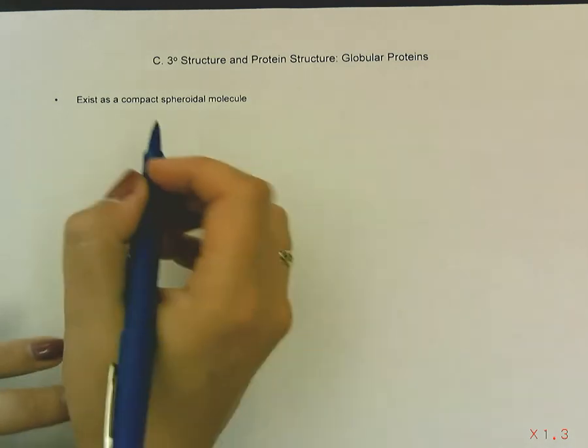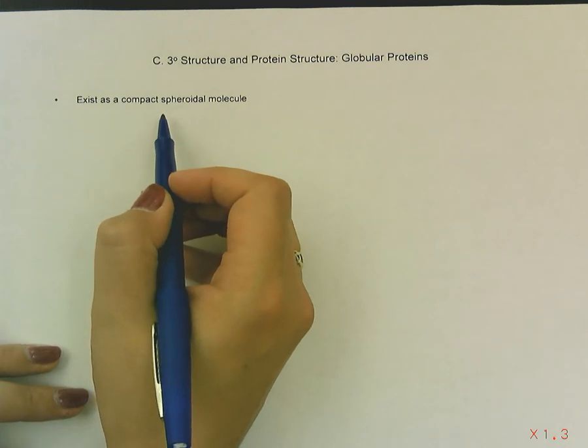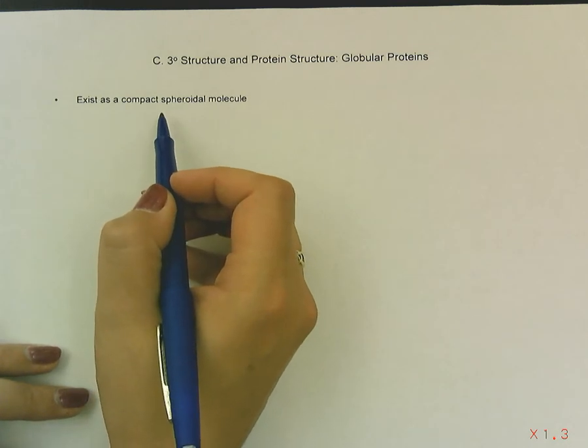A big blob. Yes, that is correct. Big blob. So, globular proteins exist as a compact spheroidal molecule. Sphere-like, spheroidal. It's not exactly a sphere.